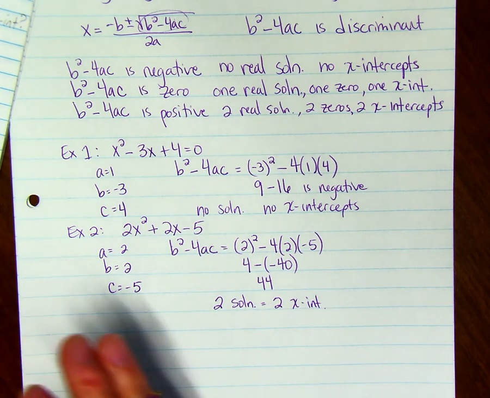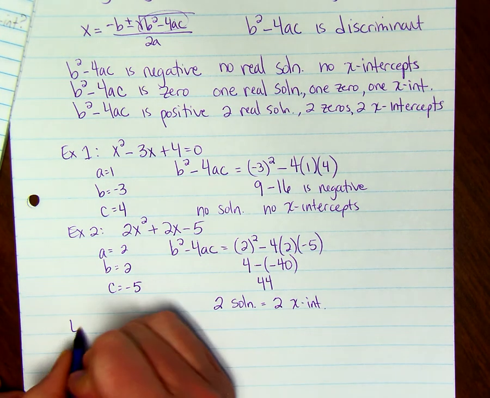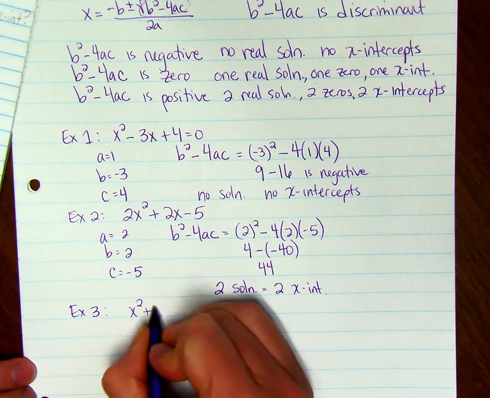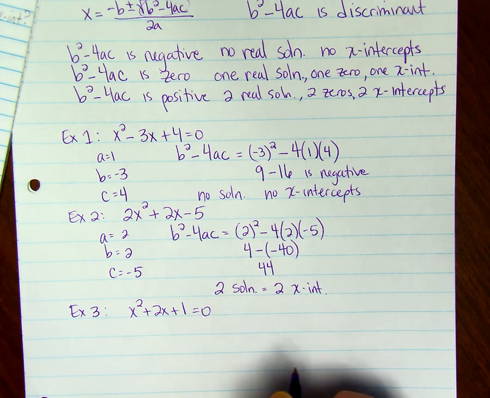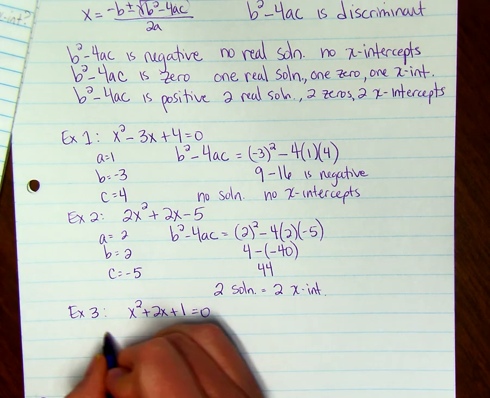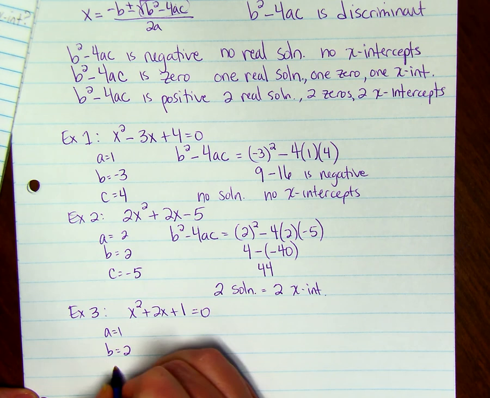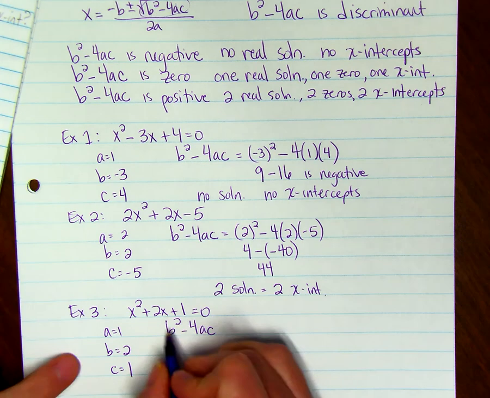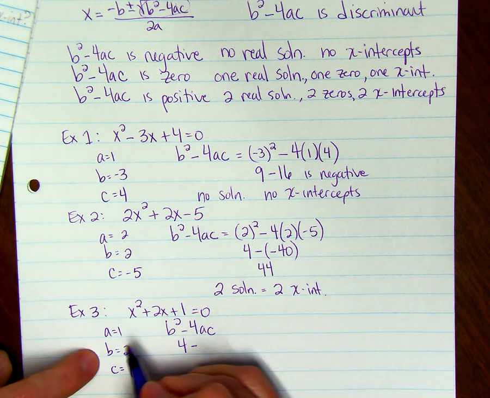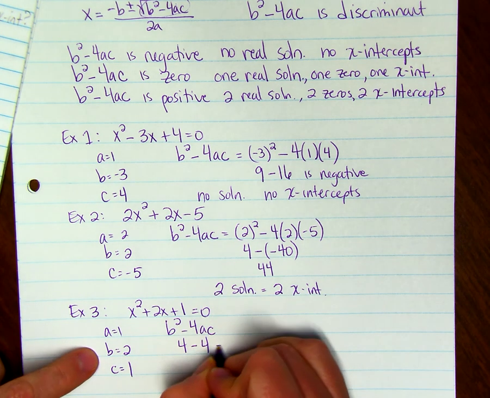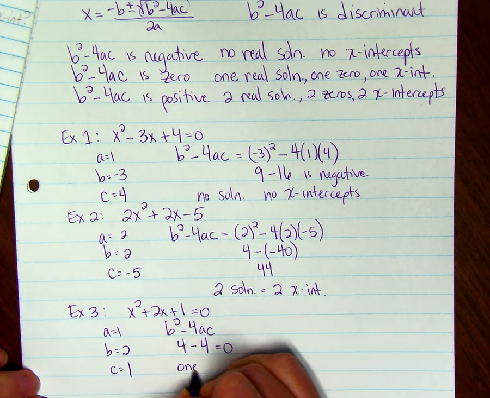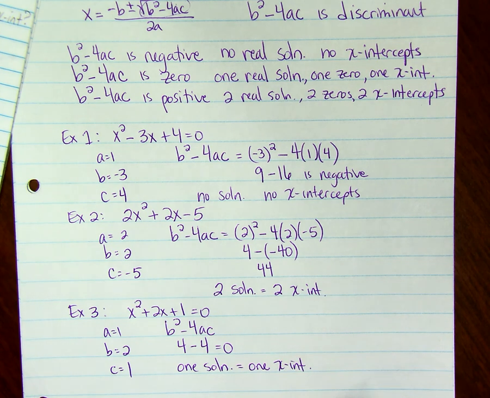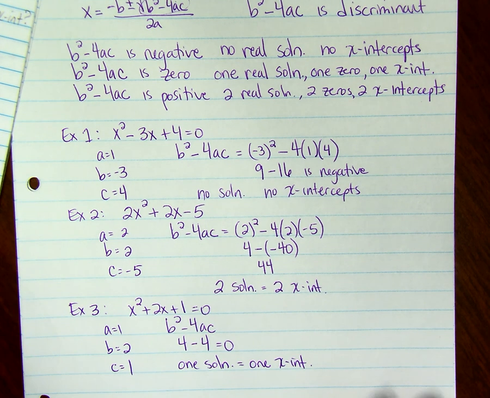Let's do one more example. We have x squared plus 2x plus 1 equals 0. How many solutions? So we're going to say a is 1, b is 2, c is 1. So b squared minus 4 times a times c. So we have 4 minus 4 times 1, which is 4. Since that equals 0, there's one solution and one x-intercept. And that is the end of the lesson.